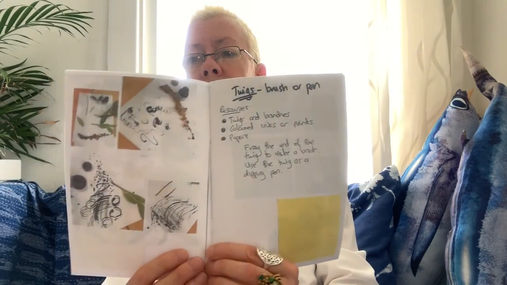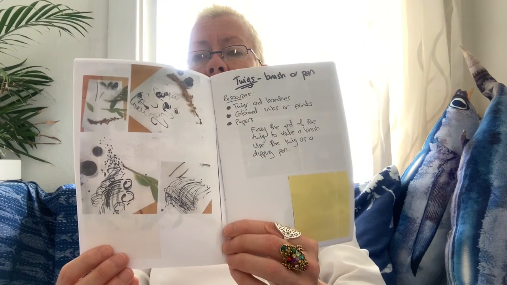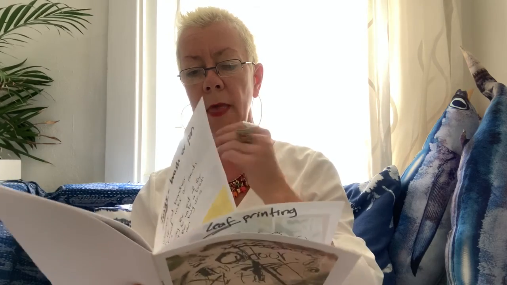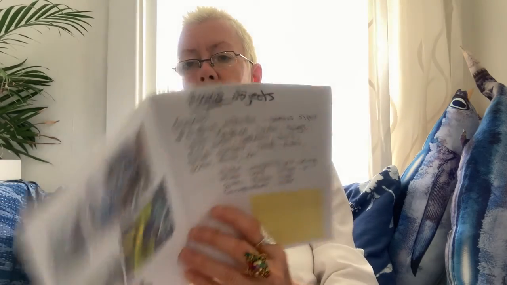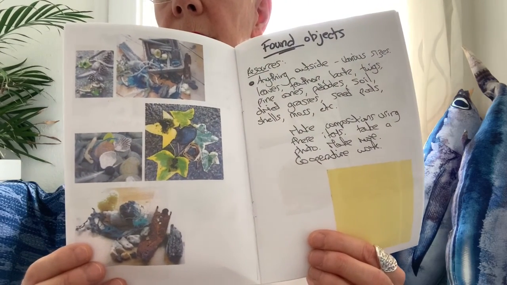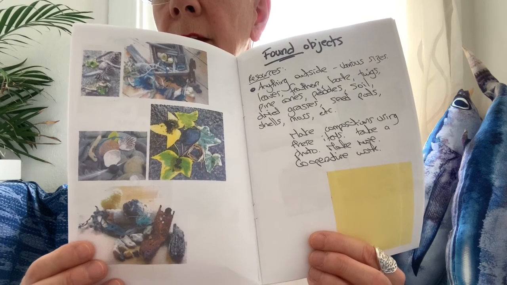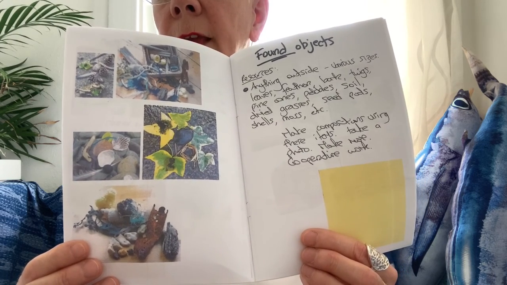Using twigs and leaves and bits of leaves as brushes or as pens, being able to draw using natural resources that we have around us, using dipping pen techniques. Using found objects. So we have objects, leaves, all bits and pieces around us, bits of twine, bits of wood, bits of shells, bits of rusted metal, and using them to make artworks.